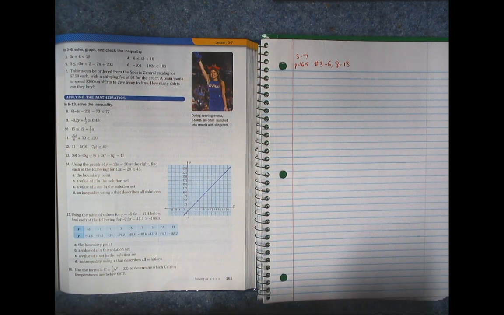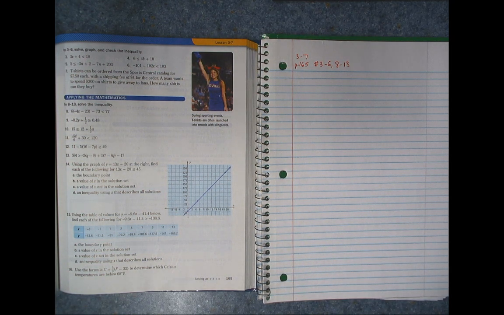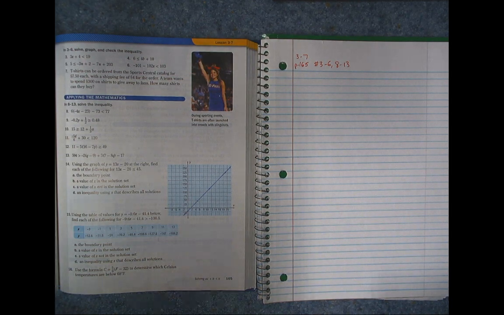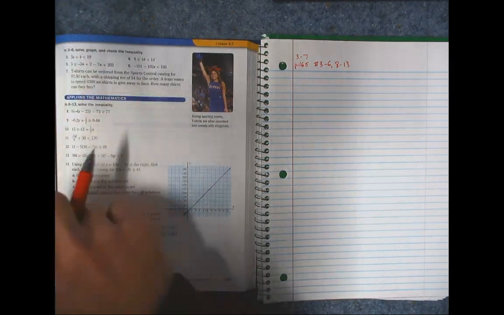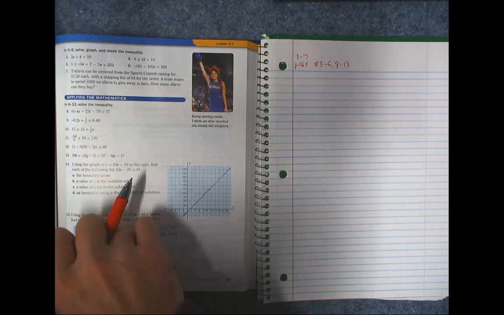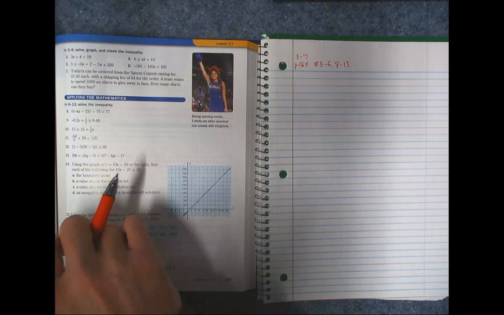This is 3/7's homework assignment in the textbook. We are looking at inequalities. We're going to not only solve them, but graph them, which is just on a number line, and then check the inequality, and that's going to require 2 checks for these.